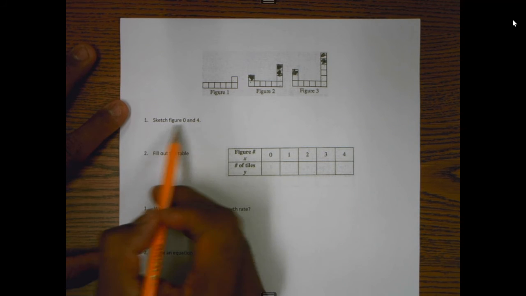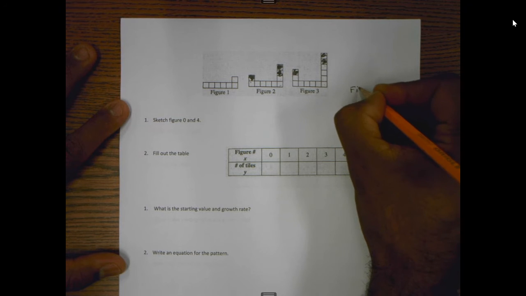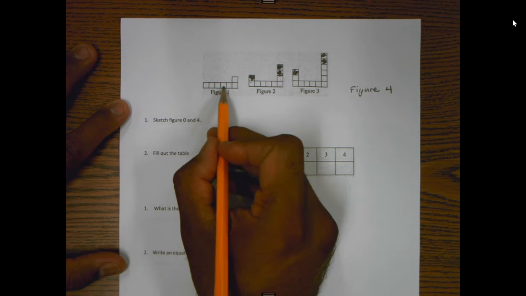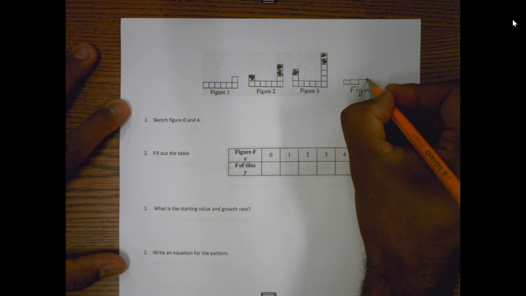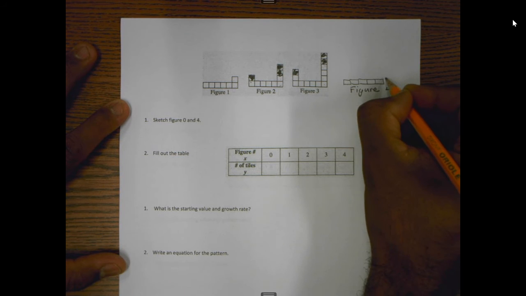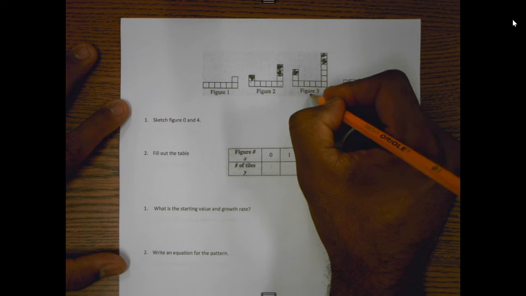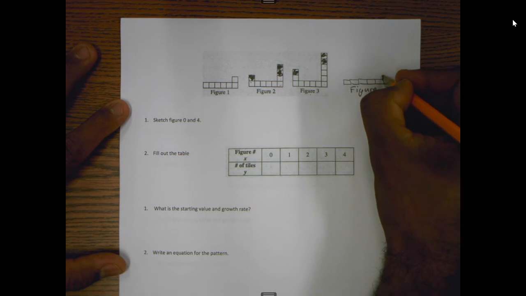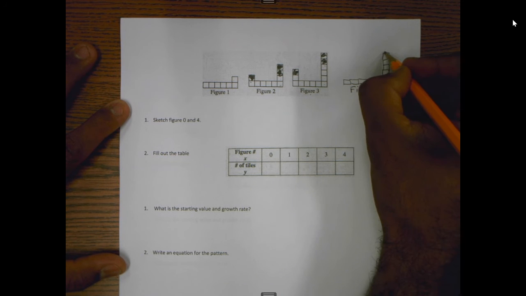All right, so let's go ahead and sketch these two figures, figure 0 and figure 4. Let's do figure 4 first because it's going the same direction that we've been looking at. All of these have 1, 2, 3, 4, 5, 6 across the bottom, so I'm going to draw in 6 cubes. I'm going to copy figure 3 and then add what needs to be new. And then I've got to put 2 more on top.